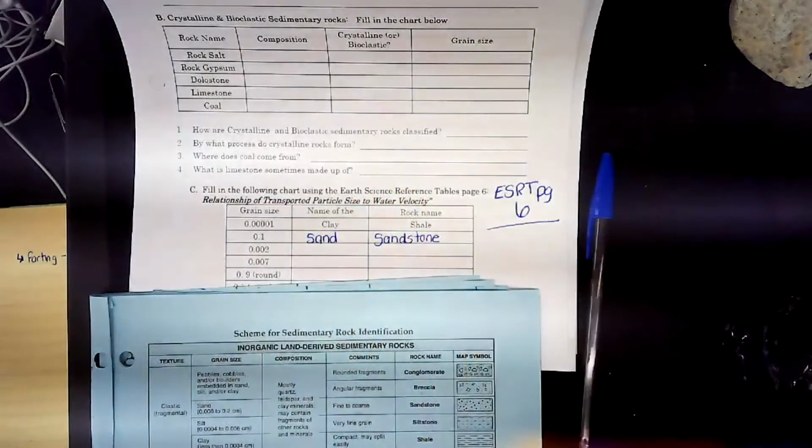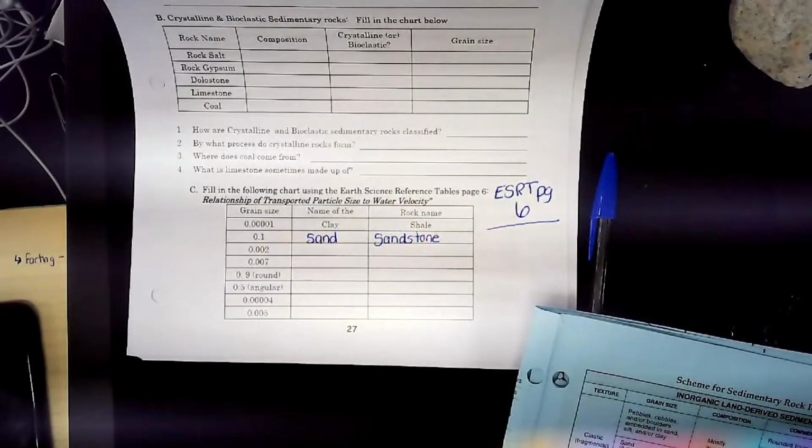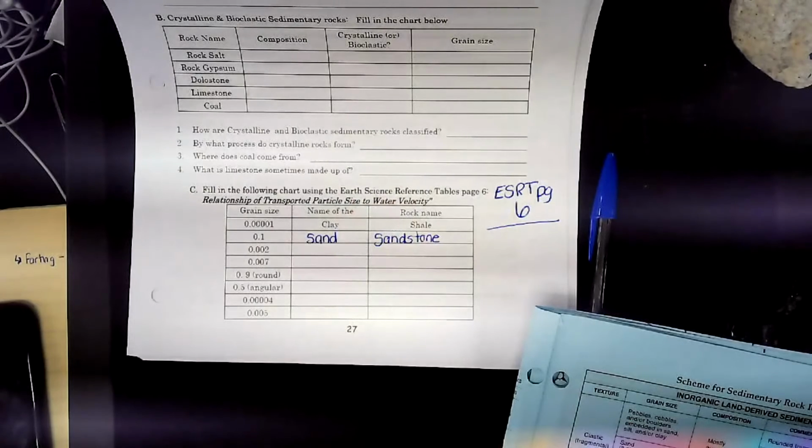So you still have about 15 minutes to fill in the rest of this chart. You should be able to be finished or get really close. Whatever you don't finish on page 27 is homework.